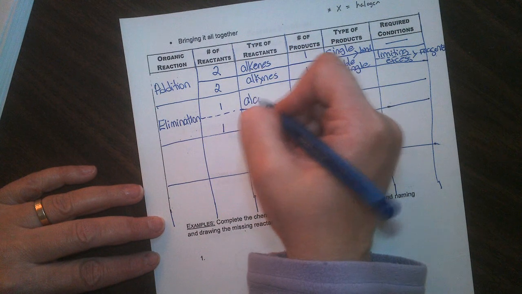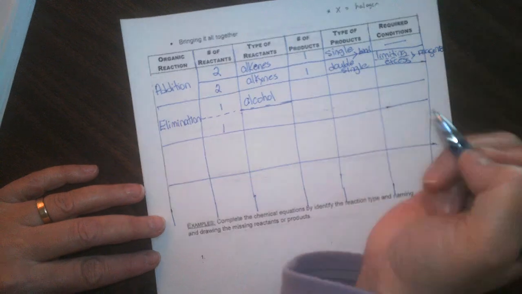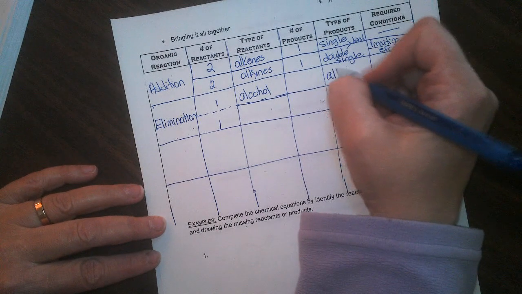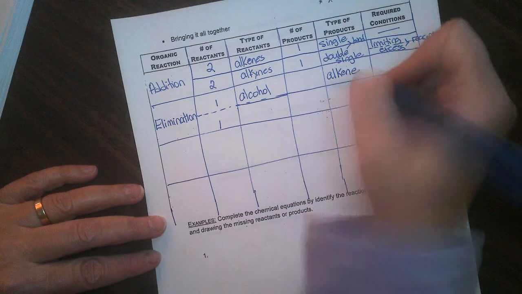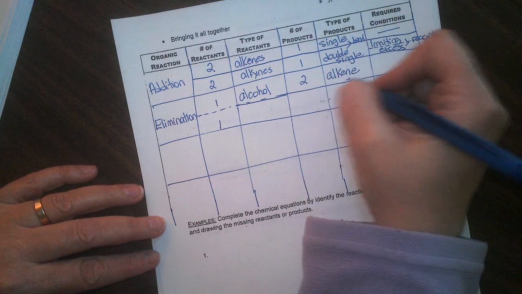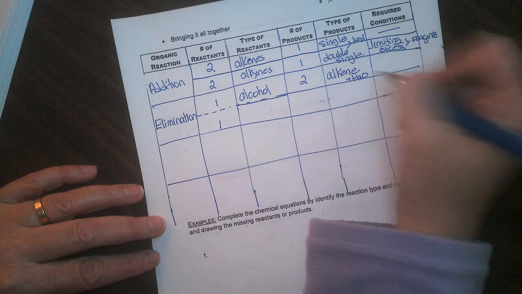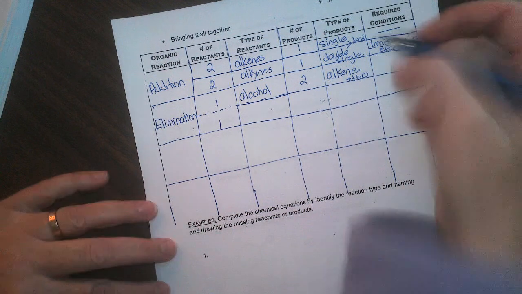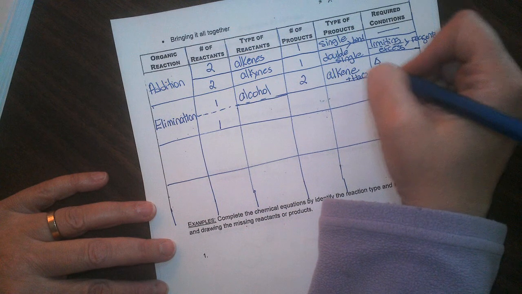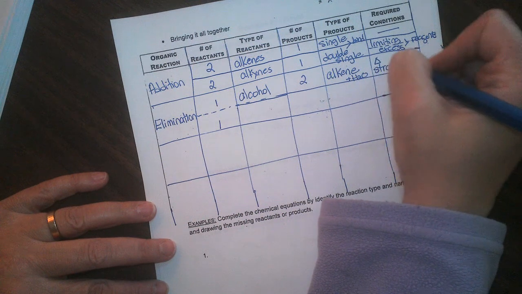Alcohol. Alcohol, and we get an alkene, right? We get two products. We get alkene and water. And this is, Declan said, in the presence of heat and a strong acid.